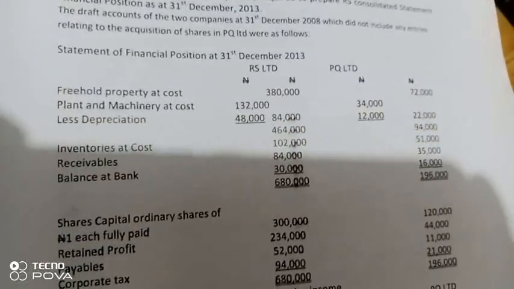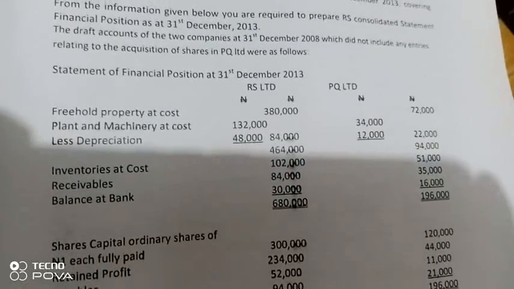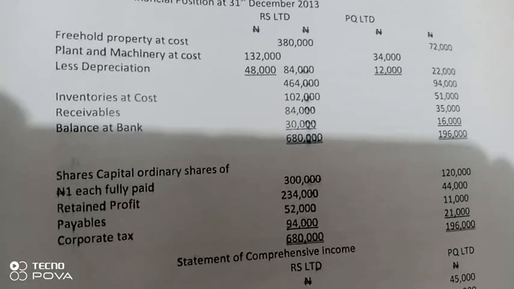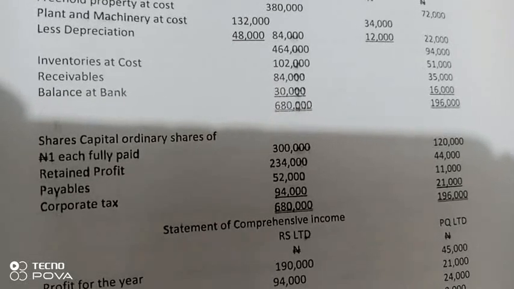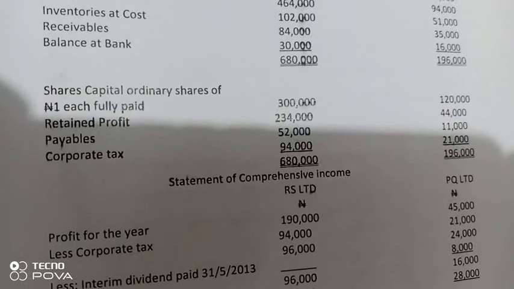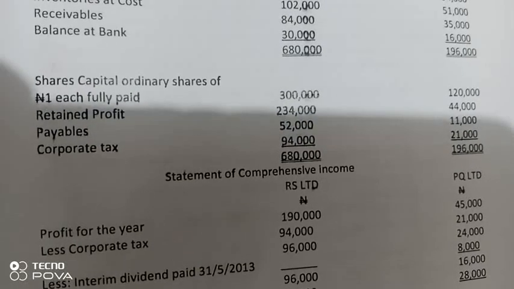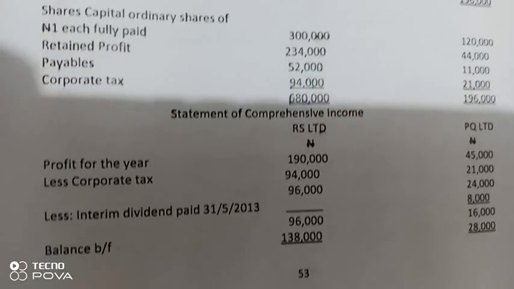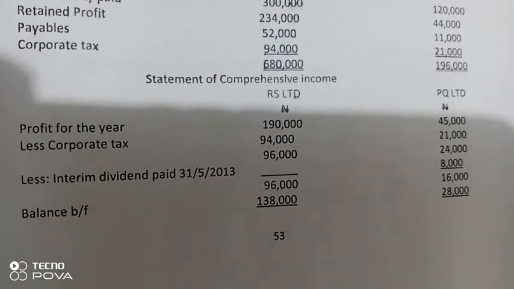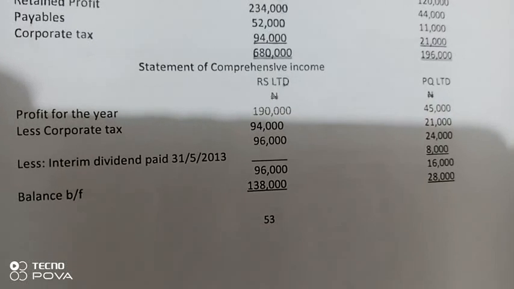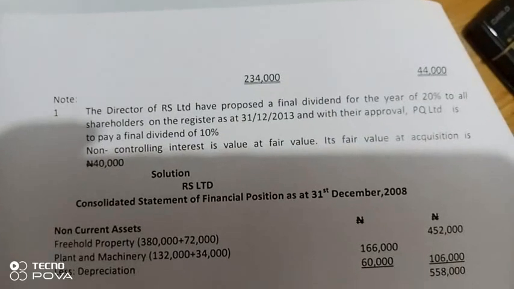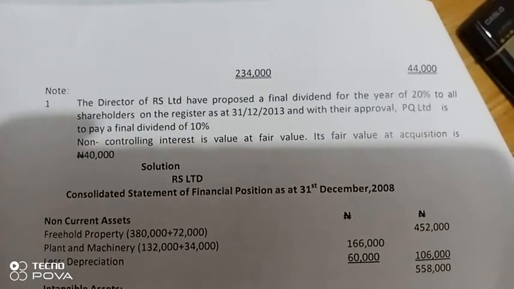Statement of financial position: property at cost, plant and machinery at cost less depreciation, inventory at cost, receivables, bank balance, share capital of ordinary shares of one naira each fully paid, payables, corporate tax. Statement of corporate income for RS and PQ: profit for the year, less corporate tax, less interim dividend paid, then balance brought forward.